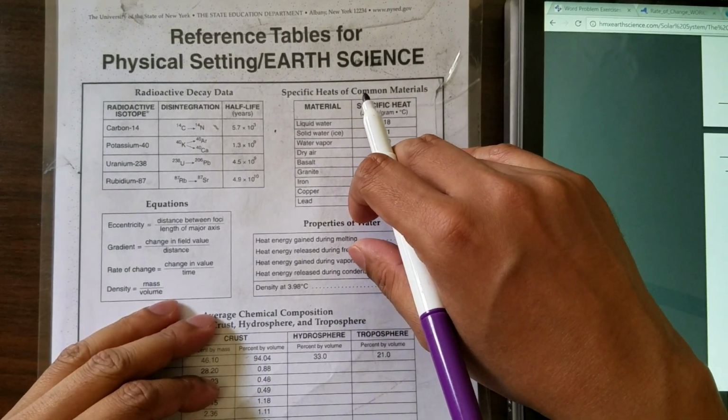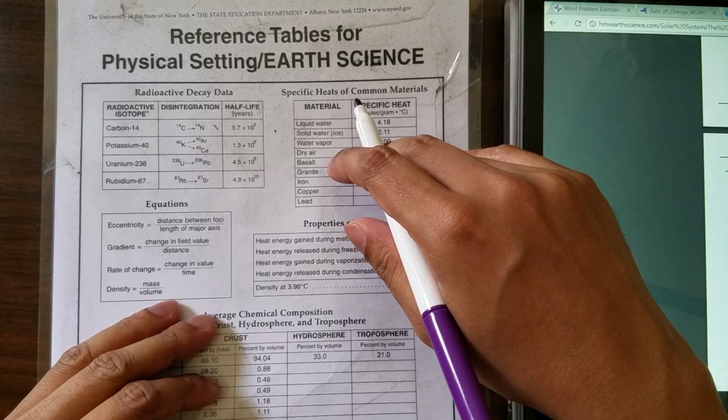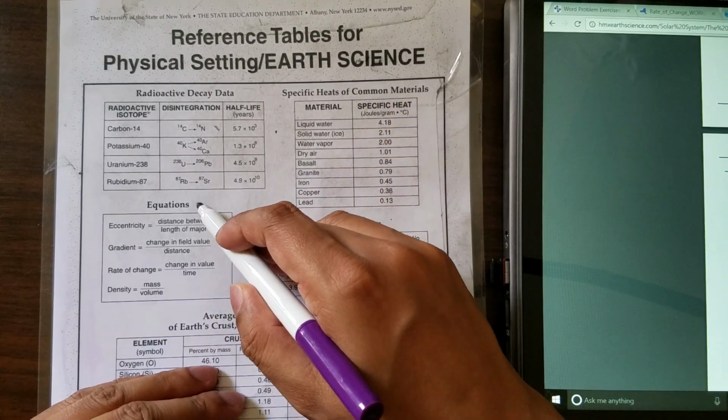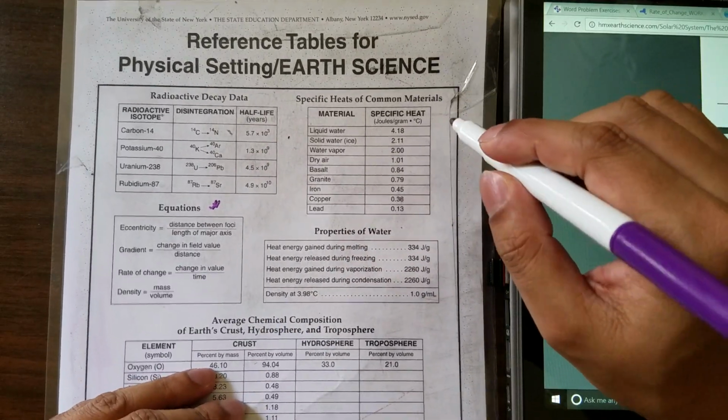Hello students, this is the Earth Science Reference Table Review tutorial for the Regents exam. So today I'll be talking about some equations on the first page of the reference table. So let's get started.